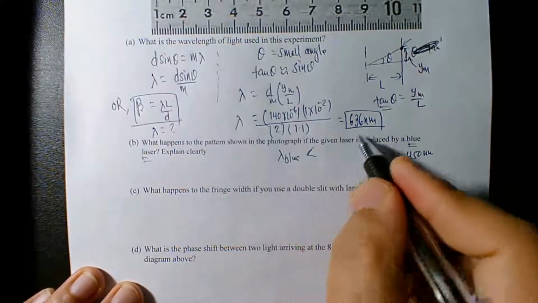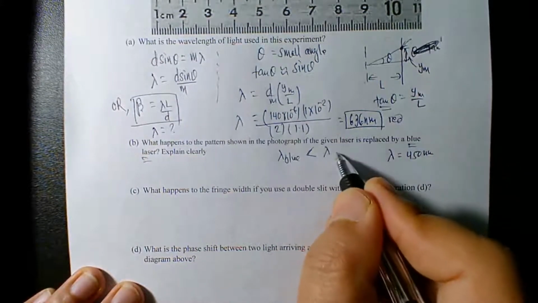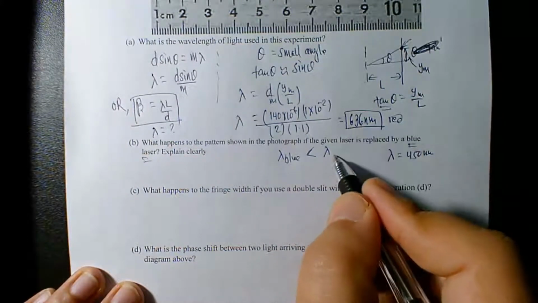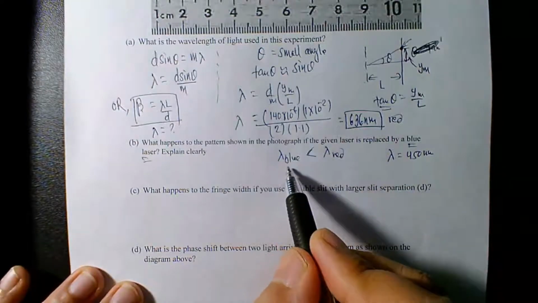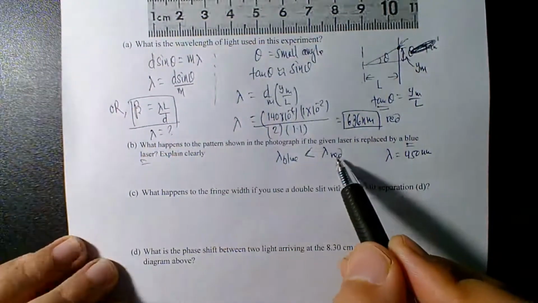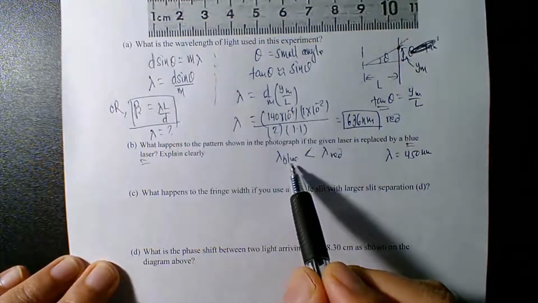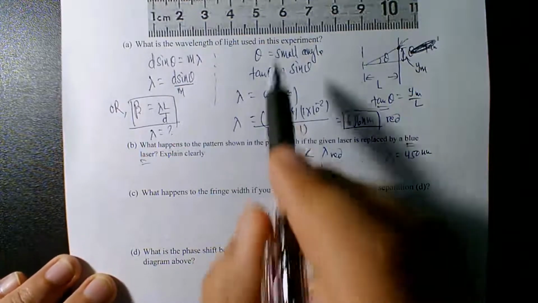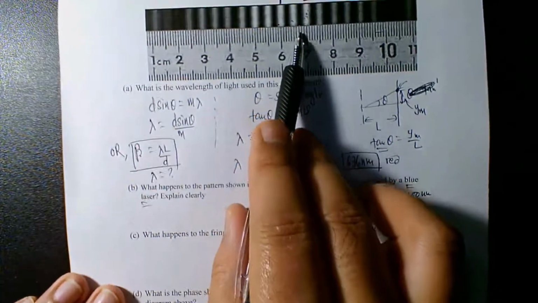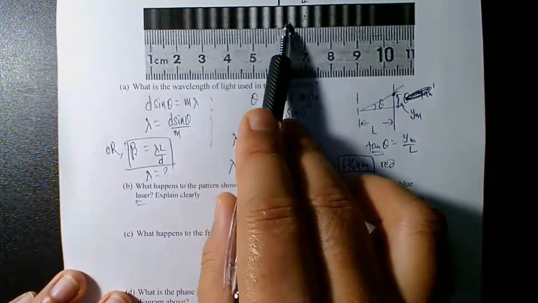So if you use, this is red, right? This is from the spectrum. Blue laser has shorter wavelength compared to red. So if you use a shorter wavelength laser, right, light, what happens to the fringe shift? I mean, this fringe, do they increase or decrease?